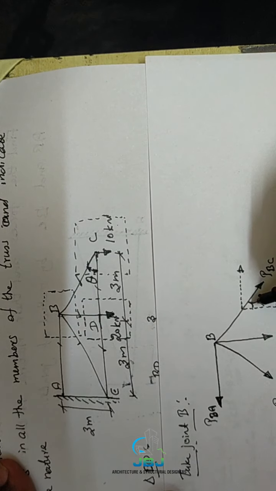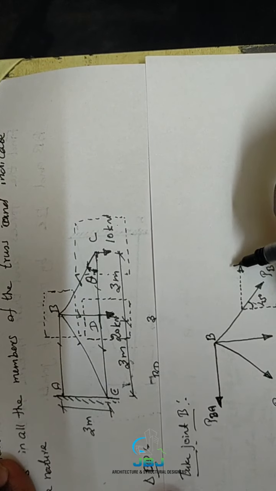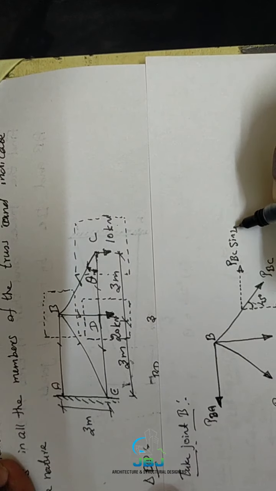So here the theta is lying on this axis, so we can easily take this as cos theta, this is the sin theta, right? Clear? So PBC cos 45. The name of this component is PBC sin 45 degrees.